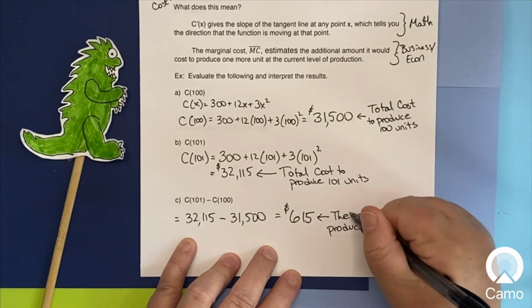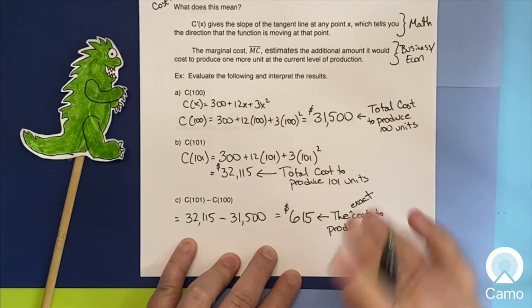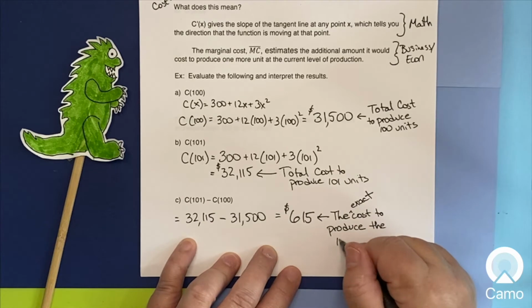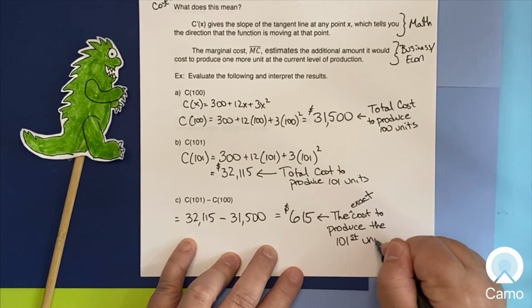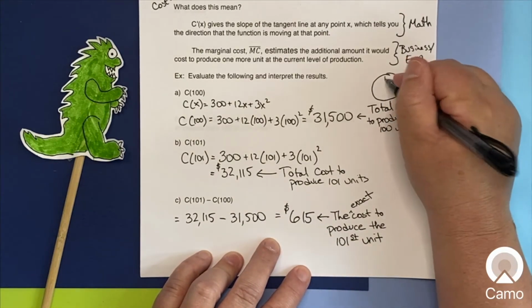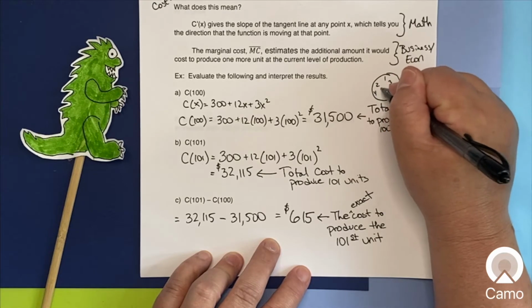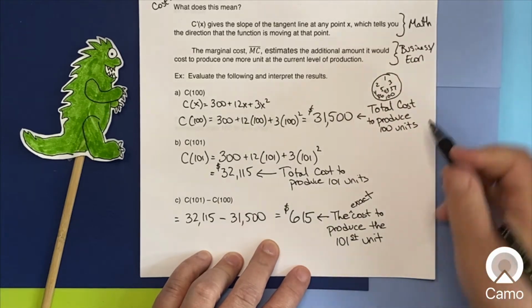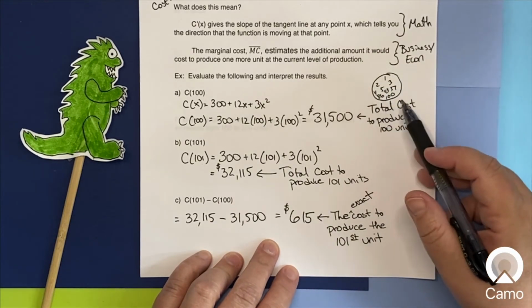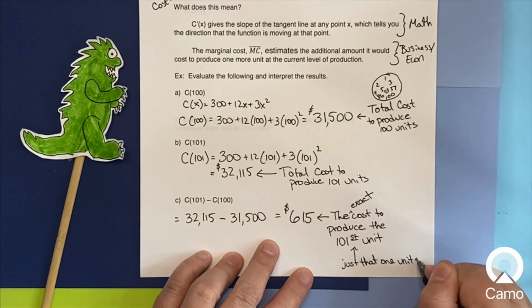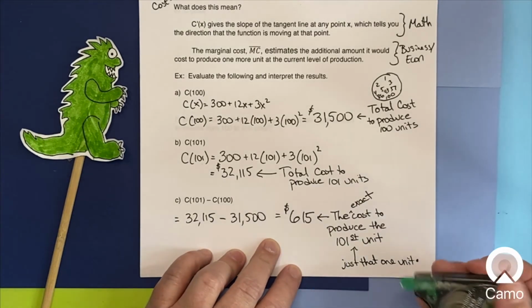This is the exact cost to produce the 101st unit. Okay, so here, this is the total cost of all of the units, 3, 4, 5, 57, 86, 93, 100, right? This is the cost for all of them. This is just that one unit. Let me get rid of that little dot so it doesn't confuse me. Or not. Ugh. I'm going to have to talk to this thing. Maybe it needs a vacation or something.